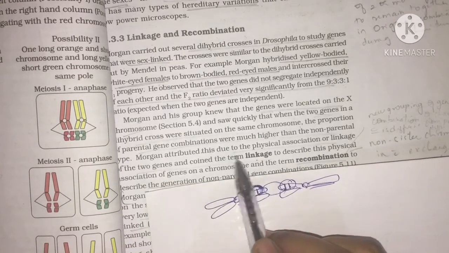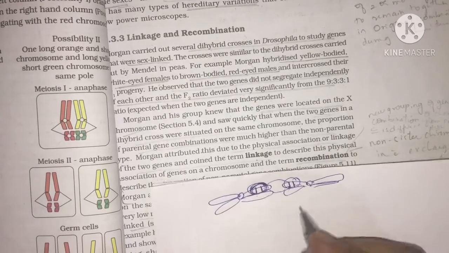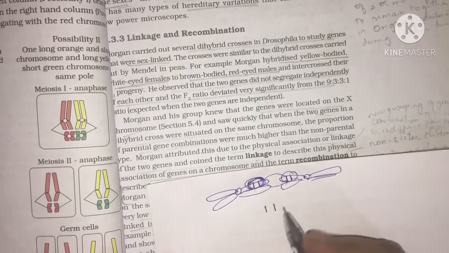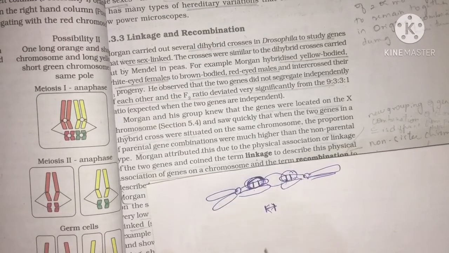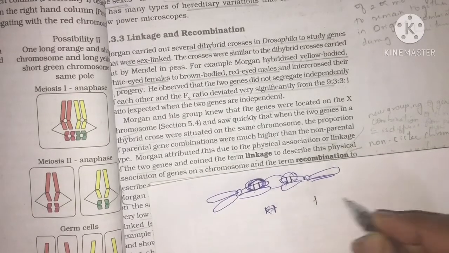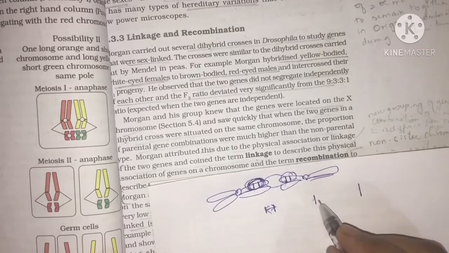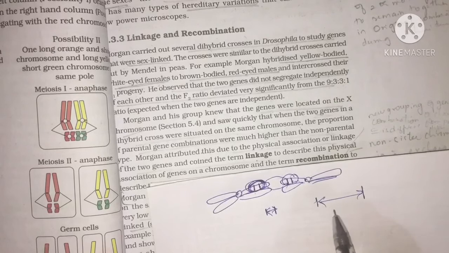Okay, Morgan, why did he say this? Because of physical association. When these two genes are present nearer to each other, there is a physical association among them. They are getting attached with one another. They are linked with one another. If these genes are present far away from each other, then their physical association will also decide whether they have to undergo recombination or crossing over or not.